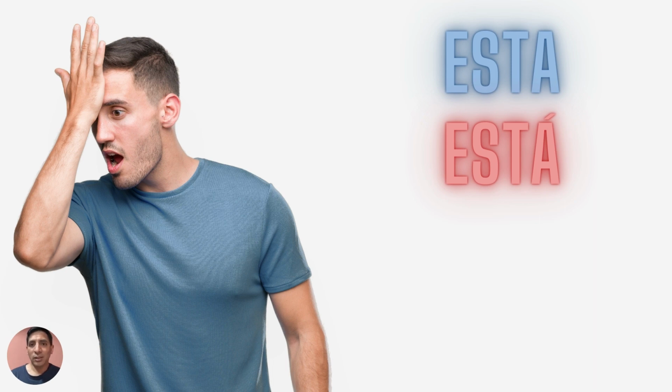Compare with the second one. Está, está. In the second one, the tilde marks that the last syllable has to be stressed. So see the difference. Esta, está. So the first one, esta, means this, whereas está is the conjugation of the verb to be. So for example, está would be he is or she is. So remember that because accent marks in Spanish do matter.